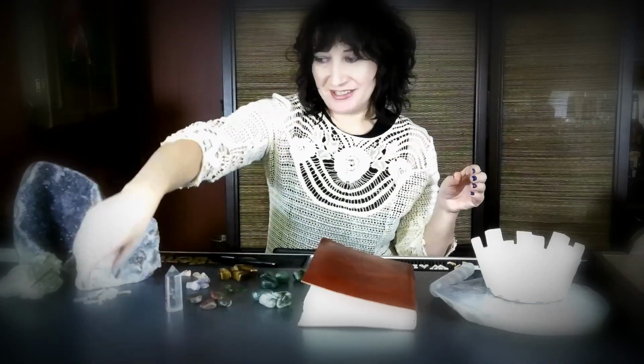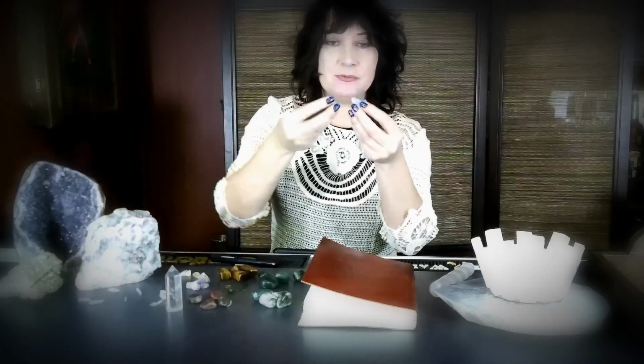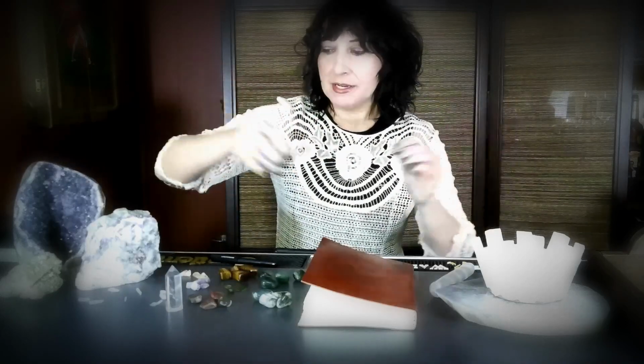And then of course all the little crystal points that came with my Enchanted Crystals box, because you are going to use the points to point inward or point outward when you make your design.